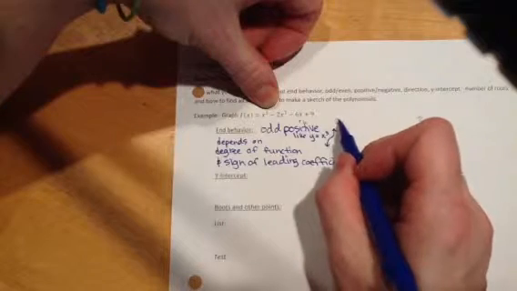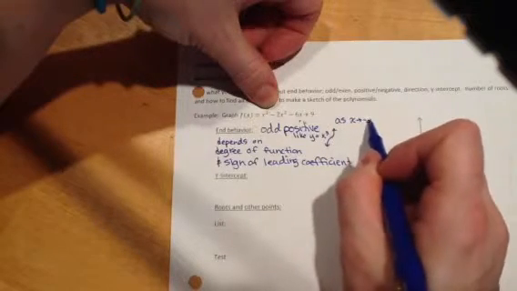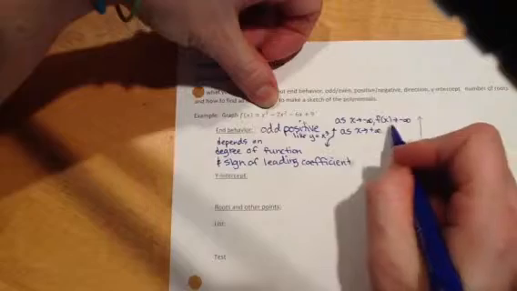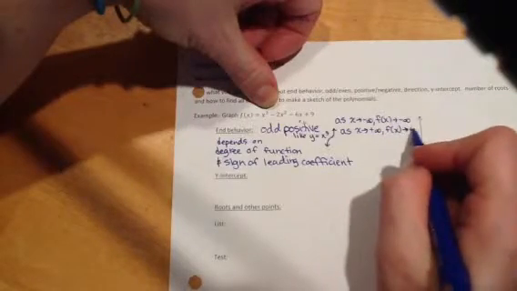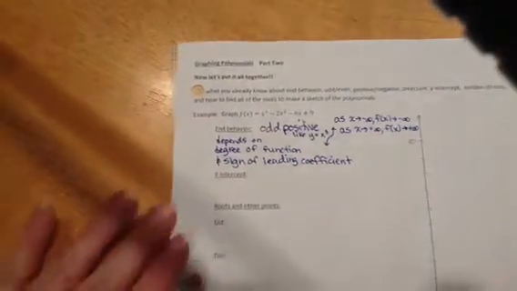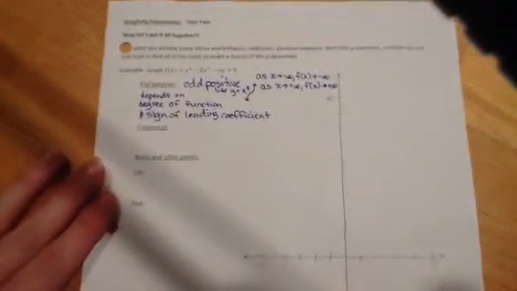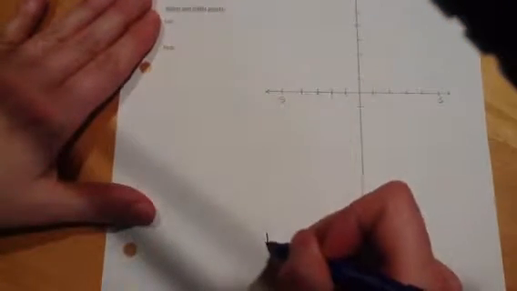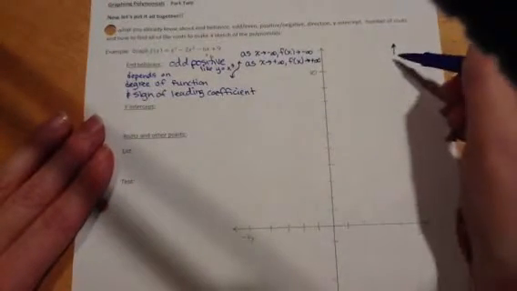So we know that as x goes to negative infinity, f of x goes to negative infinity, and as x goes to positive infinity, f of x also goes to positive infinity. Once I know my end behavior, I just sketch an arrow going up on the right hand end and an arrow going down on the left hand end. That will remind me as I'm drawing that my ends need to point up on the right and down on the left.